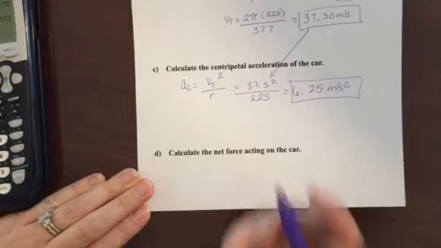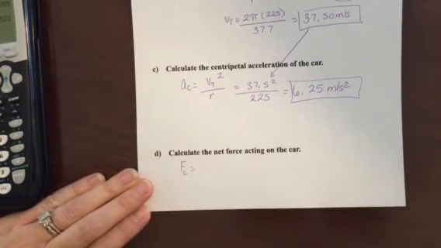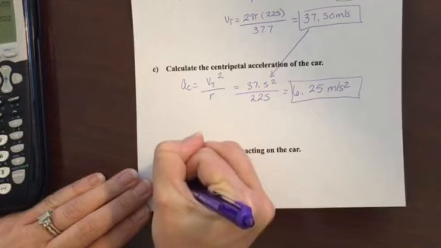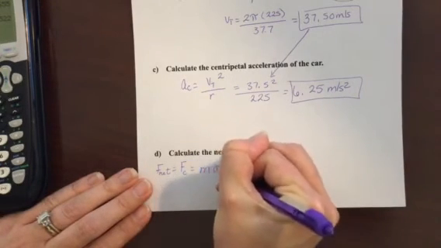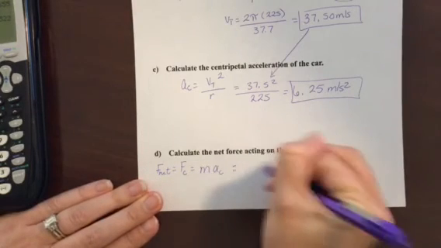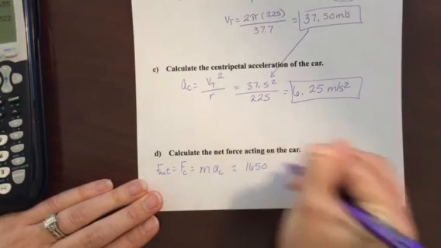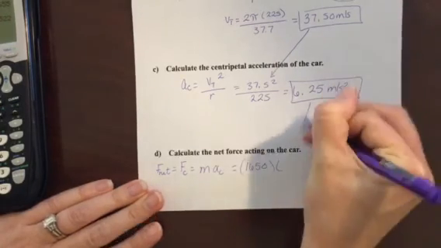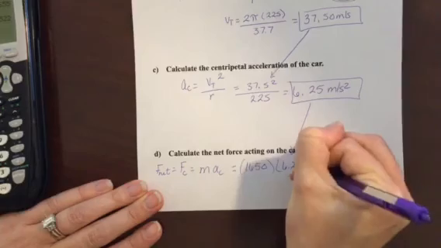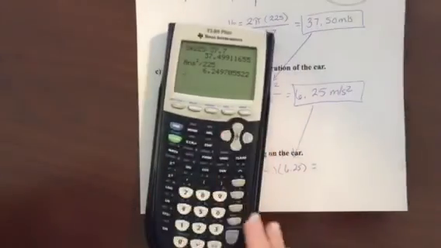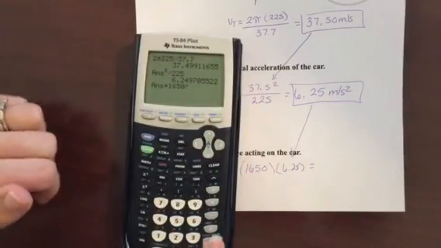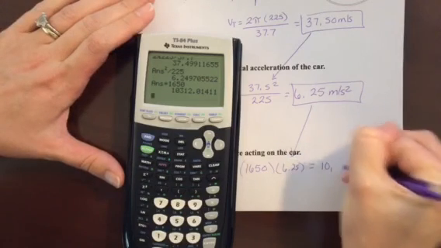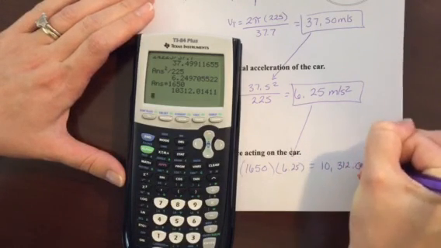Last part of the problem asked me to calculate the centripetal force, or the net force. The net force acting on the object, which in this case is the centripetal force. That's what's causing it to go in a circle. I take the mass times the centripetal acceleration, which in this case my mass is 1,650, times my acceleration, which is 6.25, and that will give me a force. So multiply my acceleration that I found in the previous problem times 1650, which gives me a net force of 10,312.01.